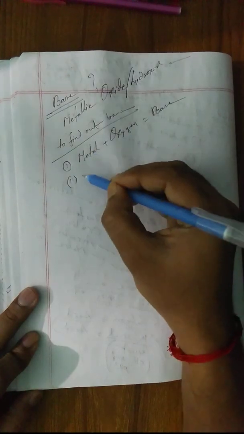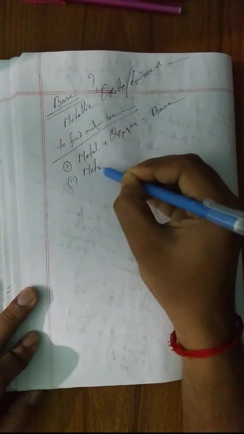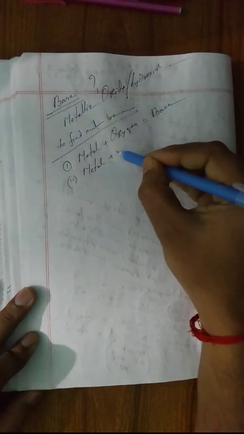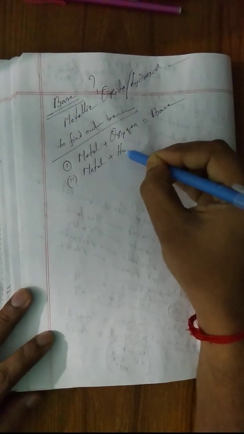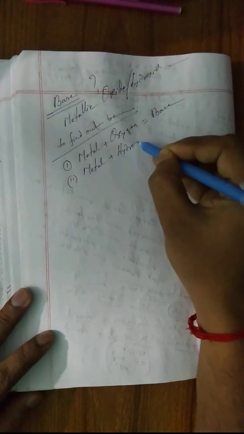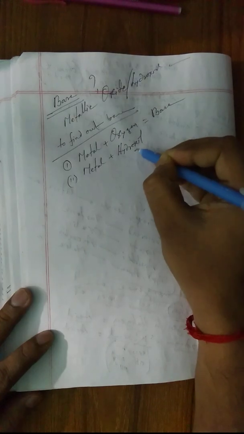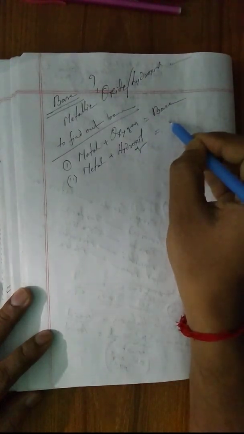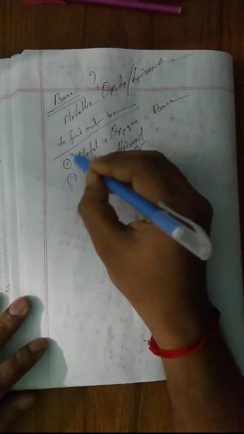Second rule, metal plus hydroxyl group, this is also base.